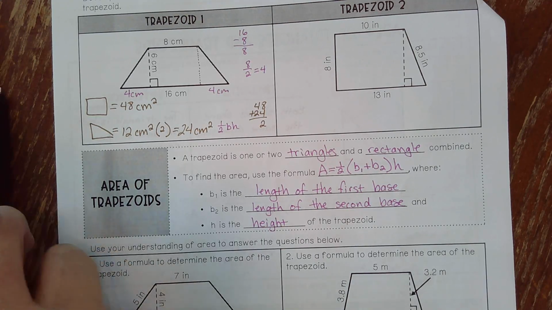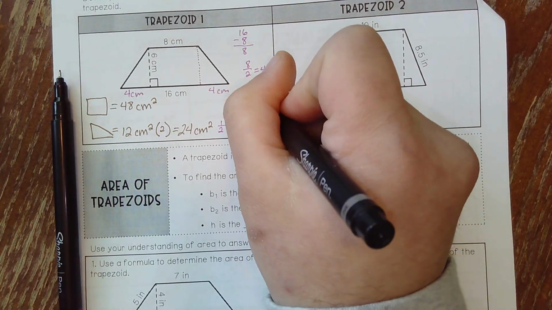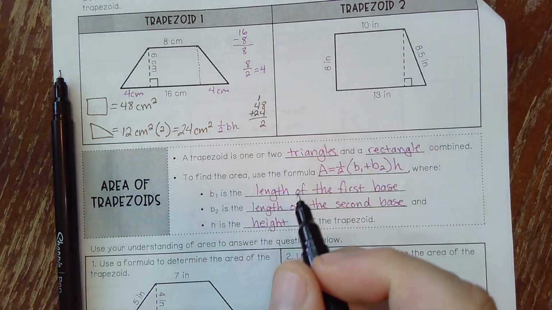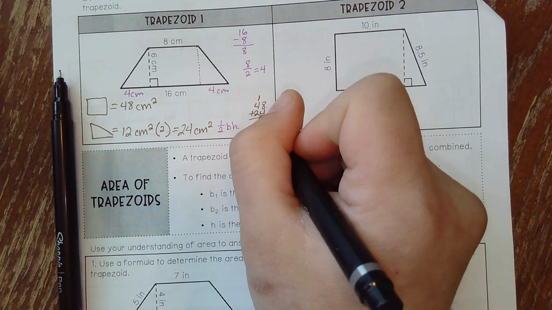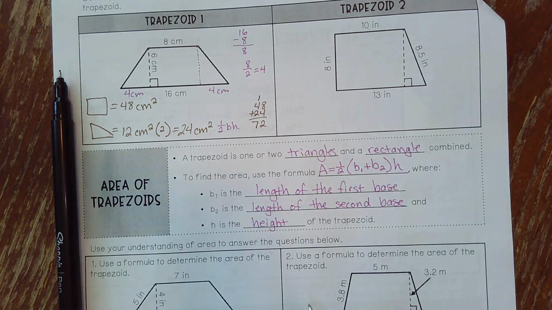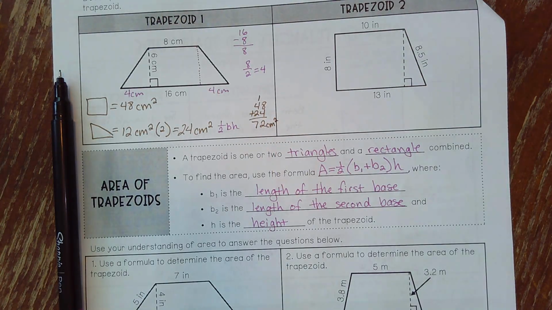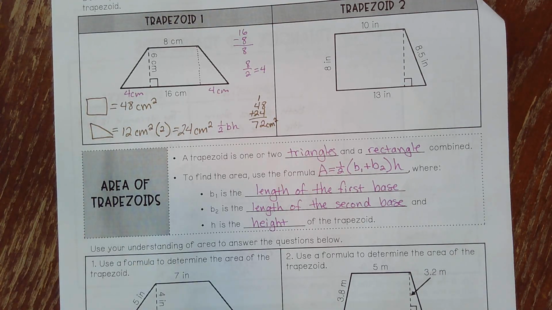And what I end up getting is 72 centimeters squared. All right. I jumped ahead on that one. I apologize. I'm going to show us how to do it the right way this time.